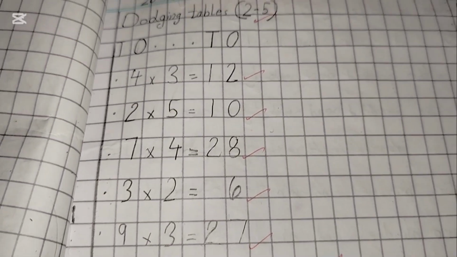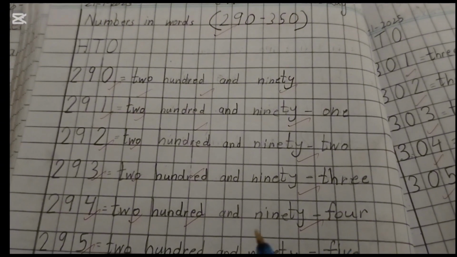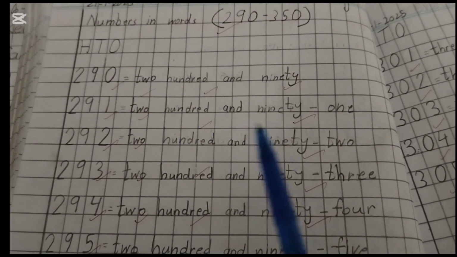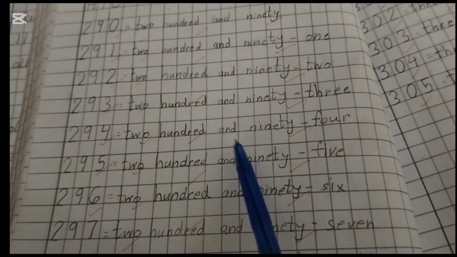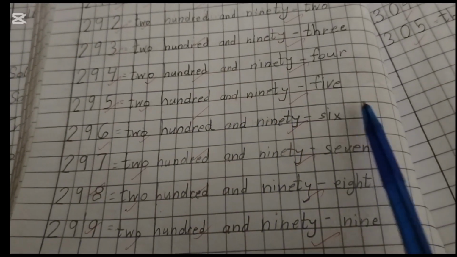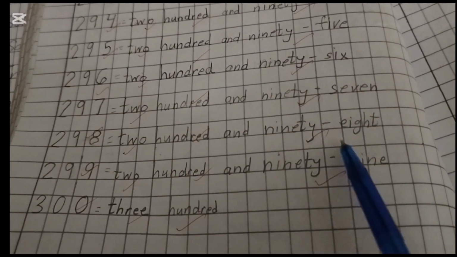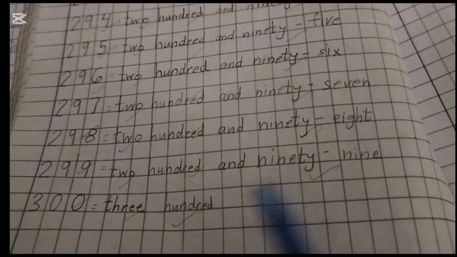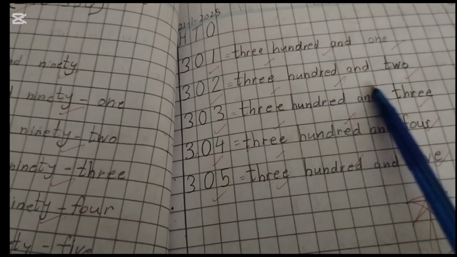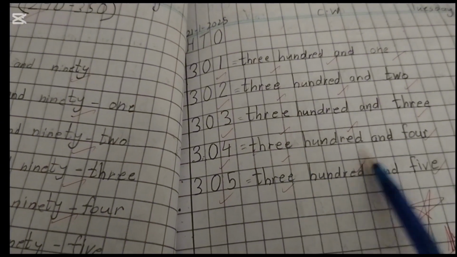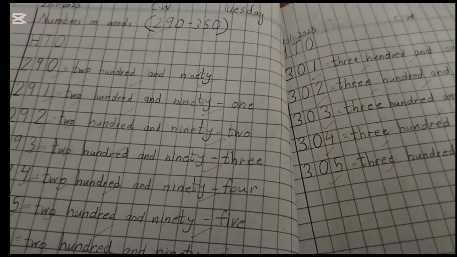So the next one is the number names from 292 to 350. 290, 291, 292, 293, 294, 295, 296, 297, 298, 299 and 300. 301, 302, 303, 304, 305. So our number names are now completed.